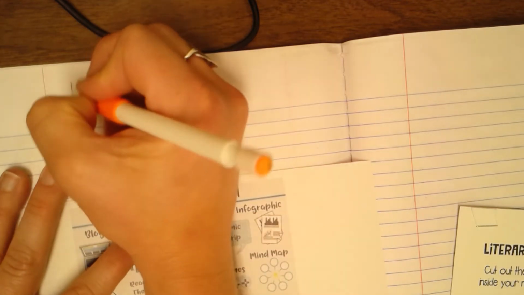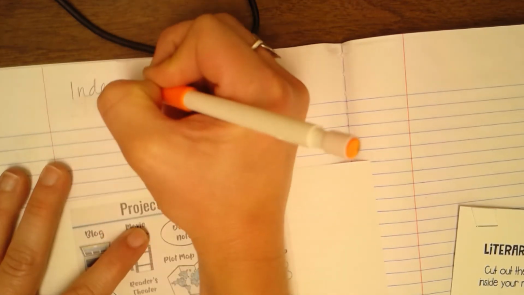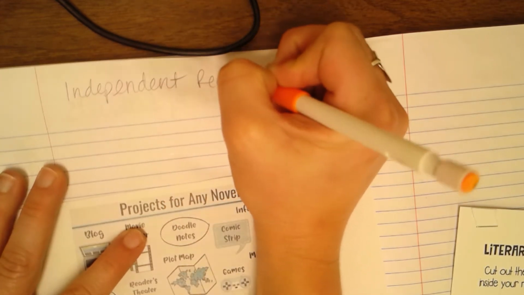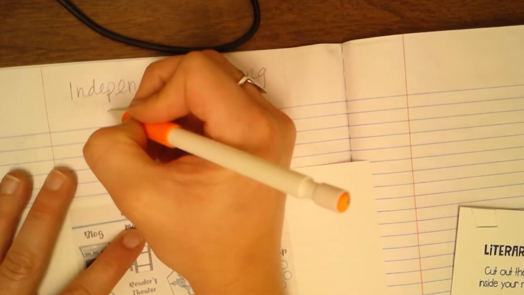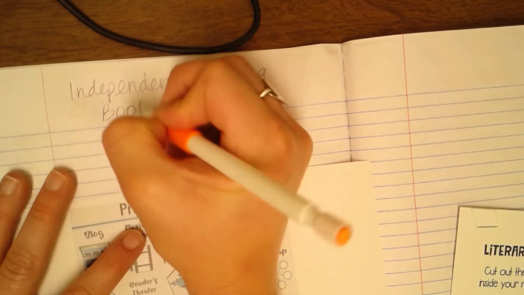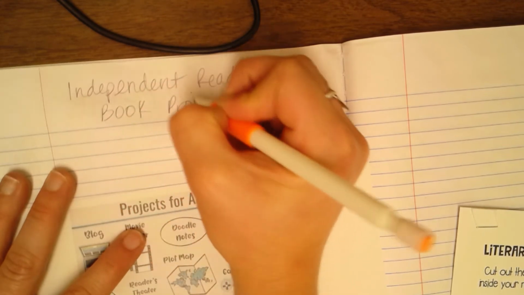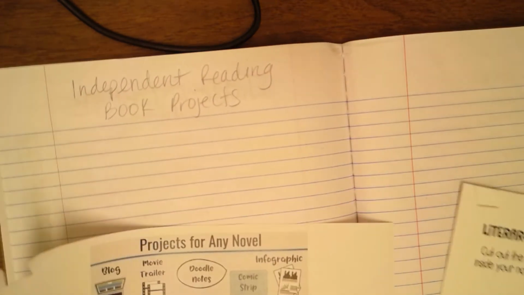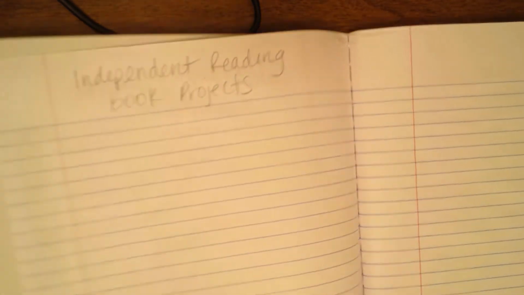I'm going to write Independent Reading Book Projects. Okay, once I have a title written on my page, I need to make sure I fill out my table of contents for that page.